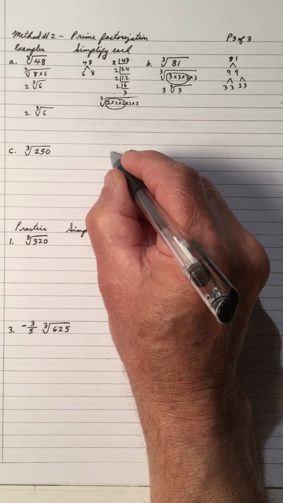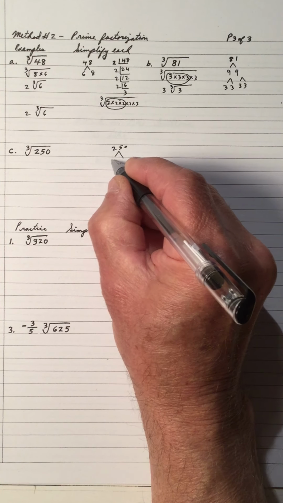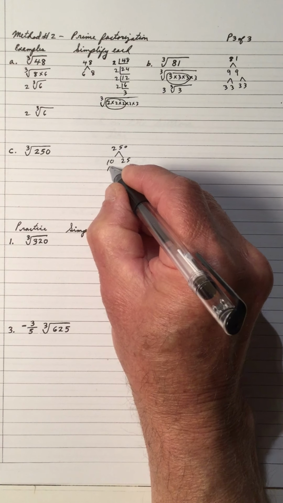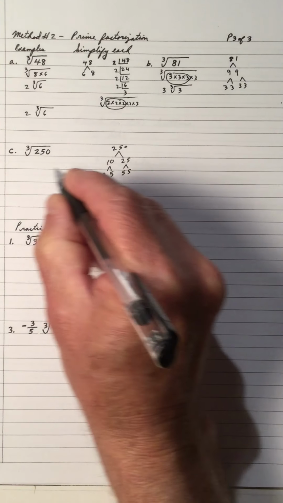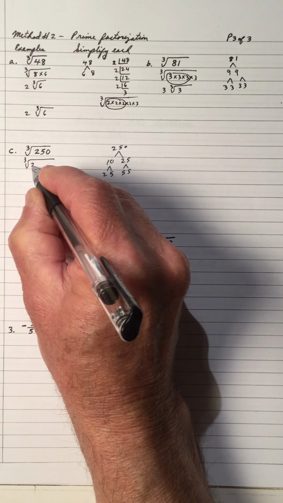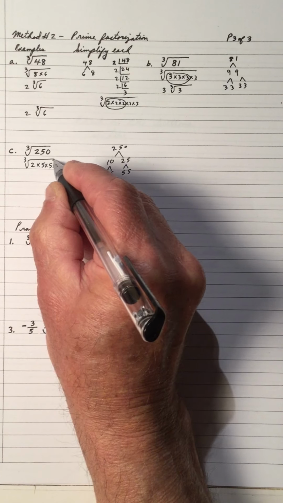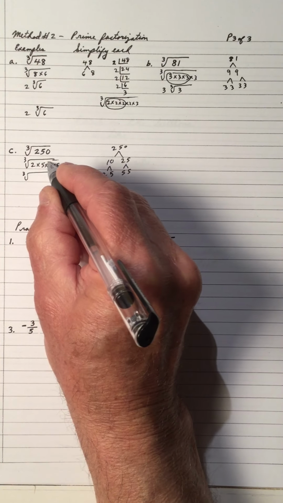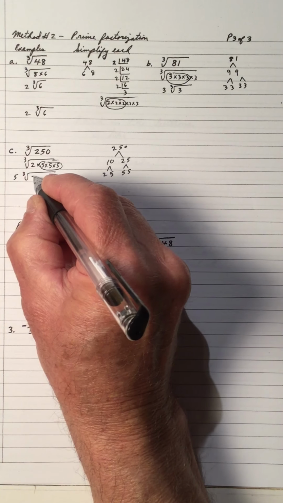250. Let's break 250 down. 250 is 10 times 25. 10 is 2 times 5. 25 is 5 times 5. So 250 cube root is 2 times 5 times 5 times 5. So the cube root of, there's 3 5's here, that's a 125, so that's a 5 cube root 2.